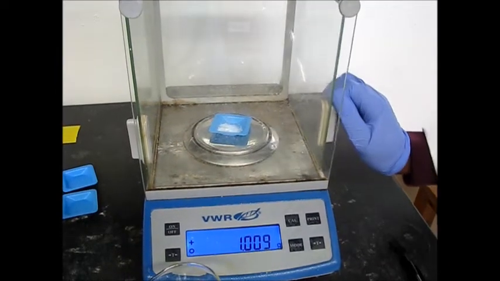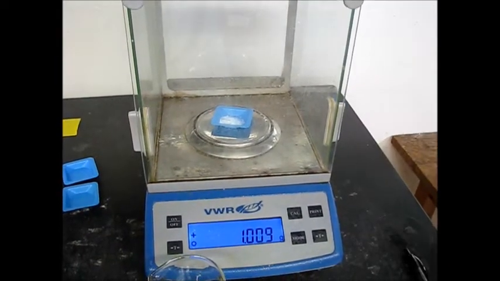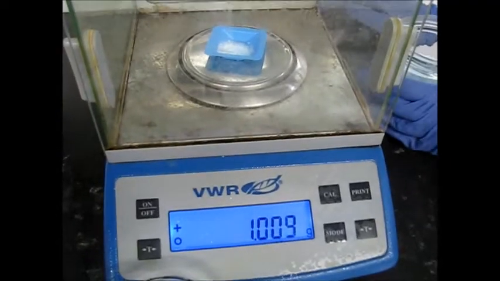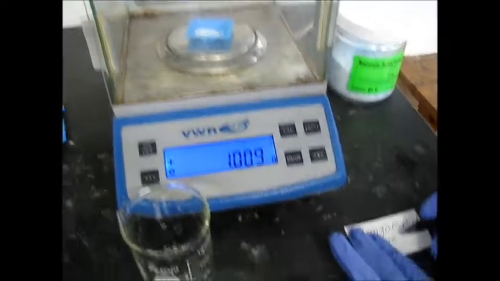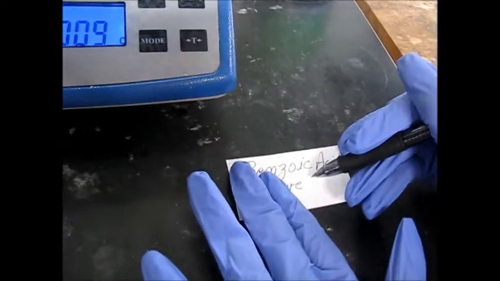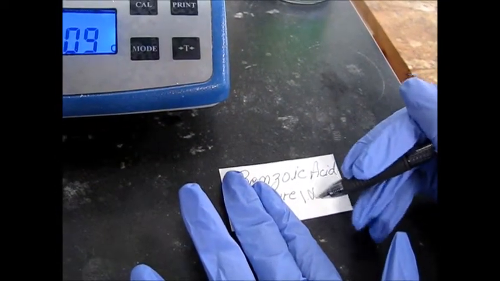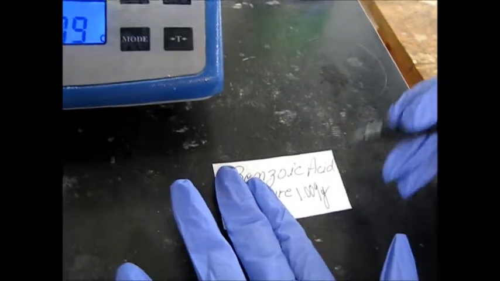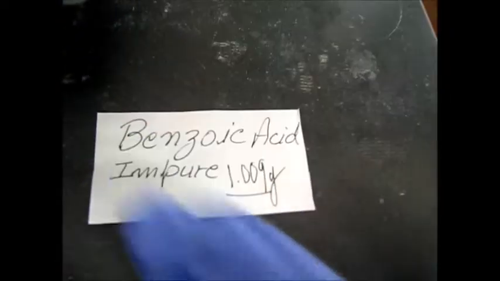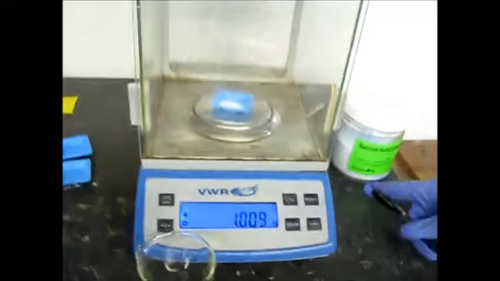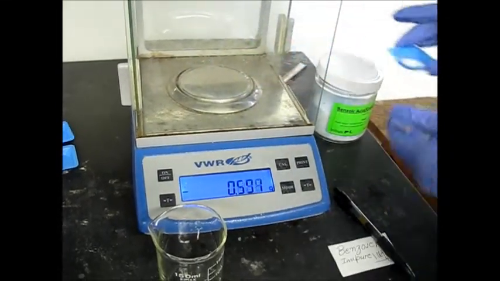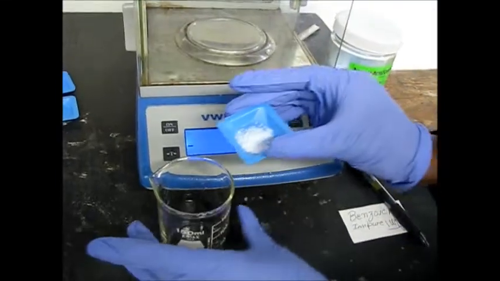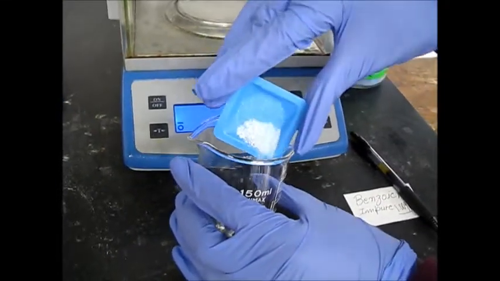Close the window for precise weighing. So we have 1.009 gram. I'm going to get my impure benzoic acid and pour it into a 150 milliliter beaker.